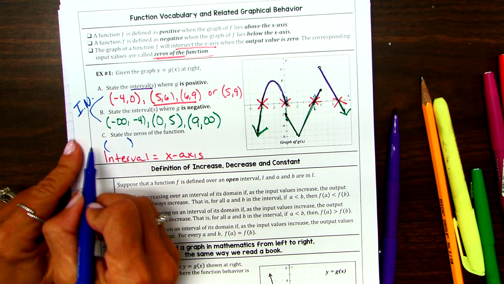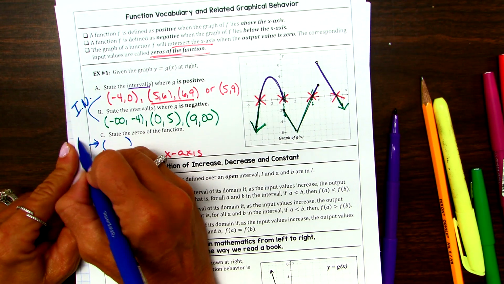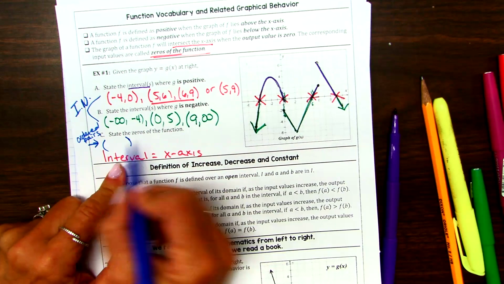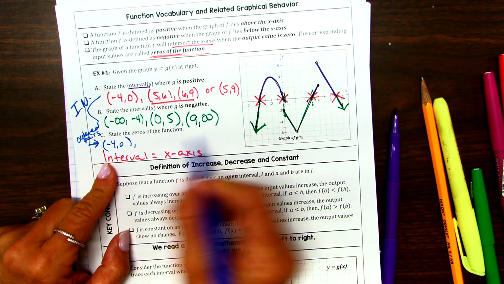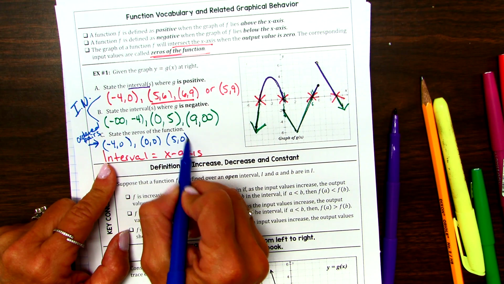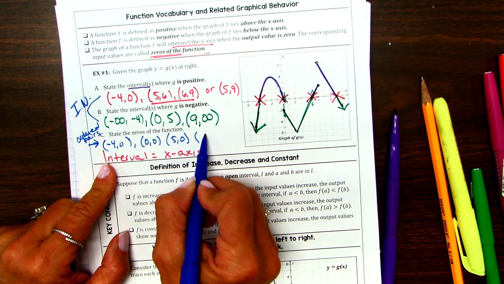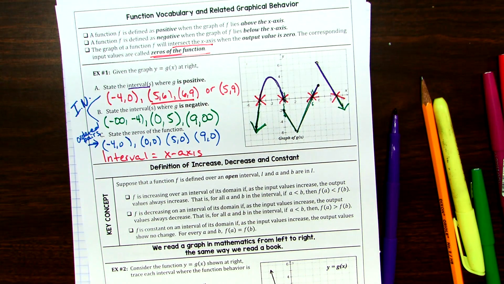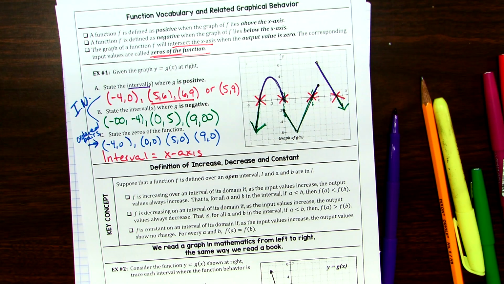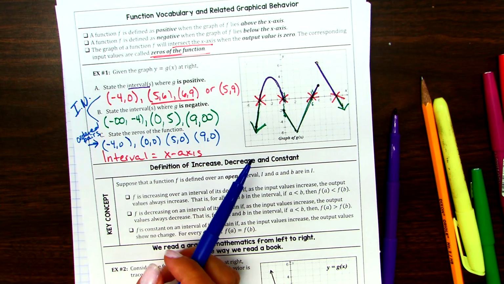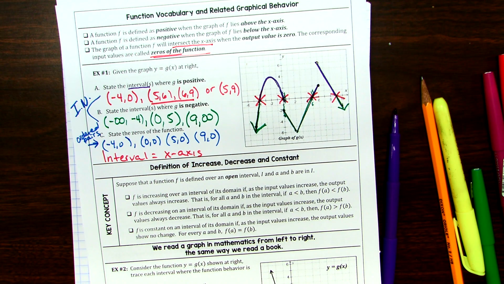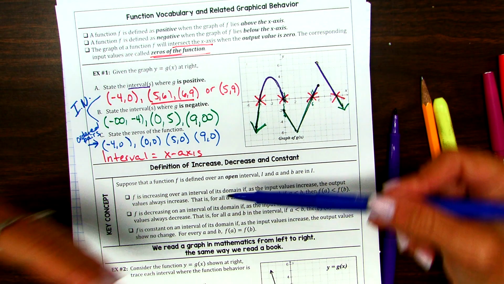Here, these are points, right? Ordered pairs. So we have -4, 0. We have 0, 0. We have 5, 0. We have, is that 9, 0? My eyes are bad, guys. What do they all have in common? A y value of 0. If you're on the x-axis, your y value is 0. Okay? So those are just points. The zeros of a function are the x-intercepts. Zeros mean x-intercepts. Same thing. Interchangeable terms.